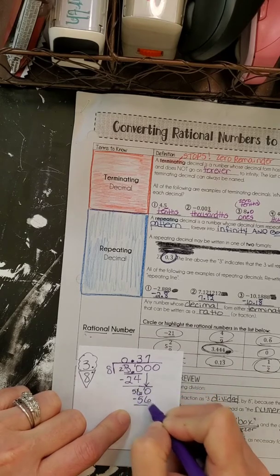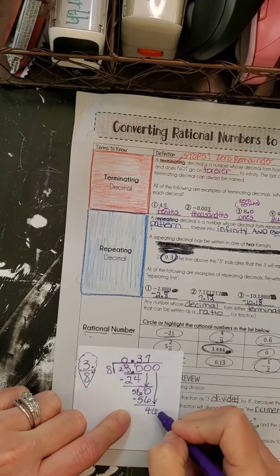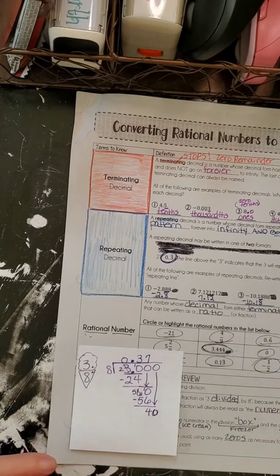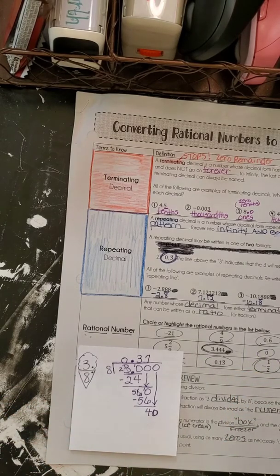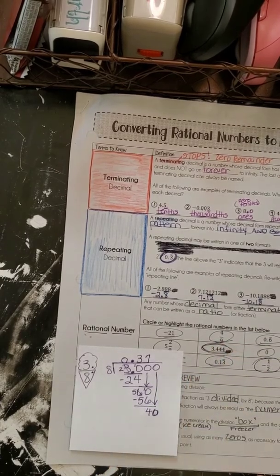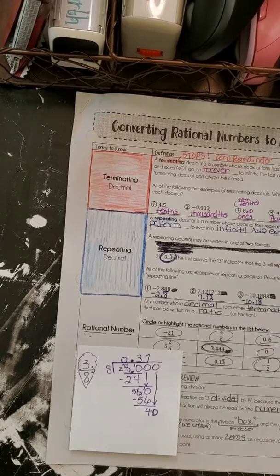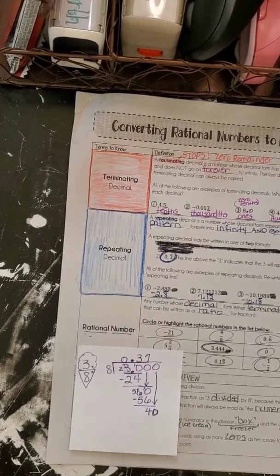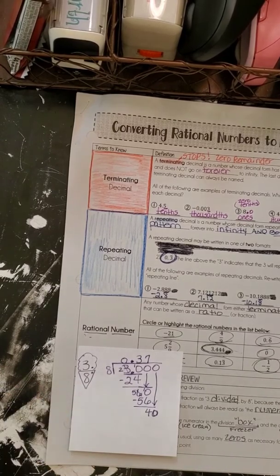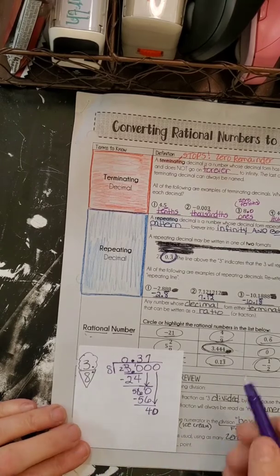Subtract. Bring down that 0. Now, because our standard says, I'm going to read it to you. It says, convert a rational number to a decimal using long division, which means you're going to have to show all of this division. There is no calculator. 0, 0, zilch, not a calculator. And I'm going to be looking for all of this division, okay?